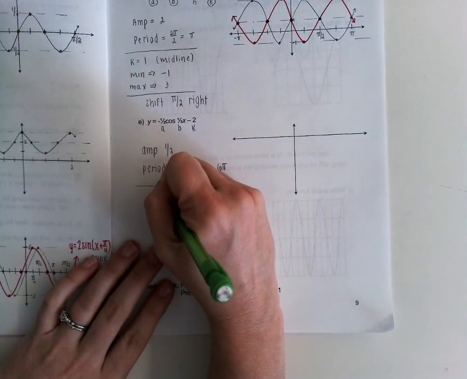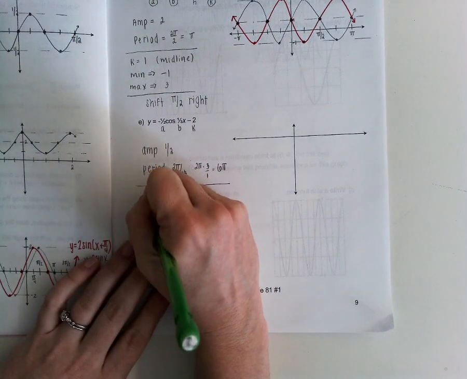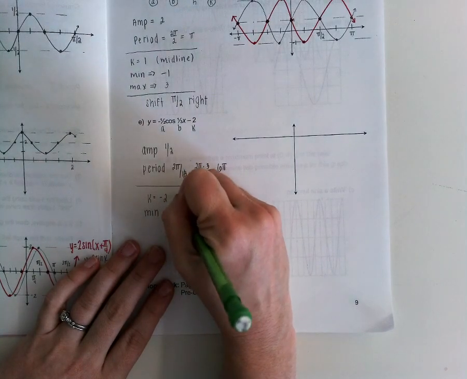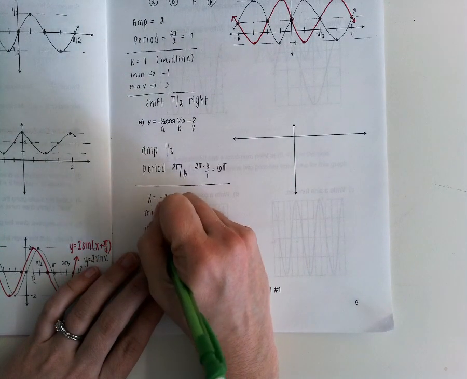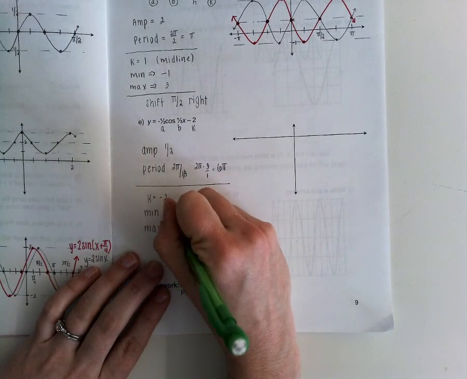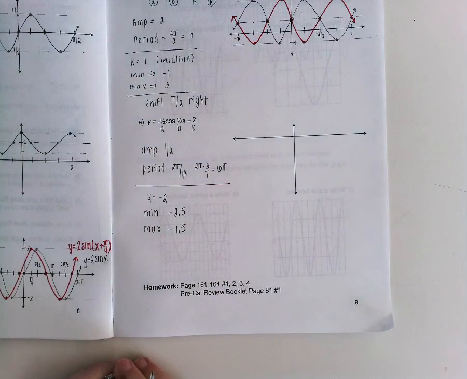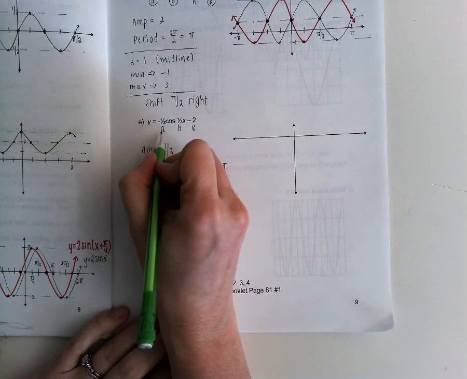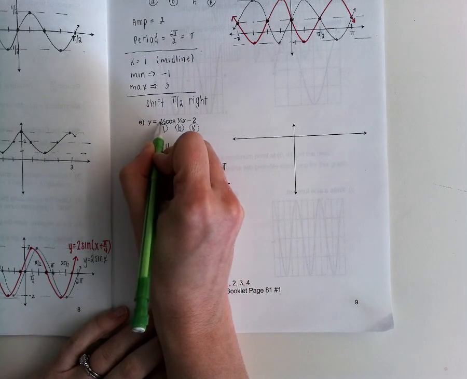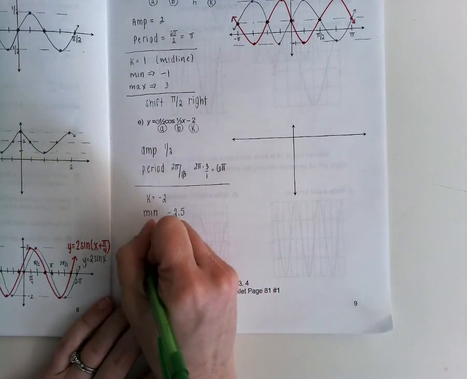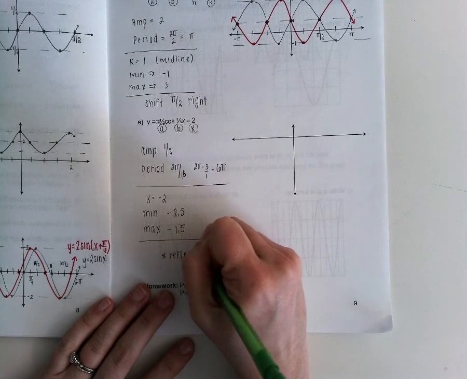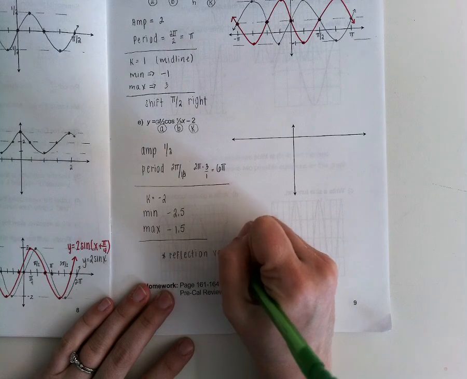And then your minimum is -2 minus the amplitude, so -2.5. And your maximum is your midline plus your amplitude, so +0.5, so -1.5. So you'll see here that I've dealt with the amplitude, the period, and k. The only thing I'm missing is the reflection. I'm going to save that reflection for the end. I should say this is a vertical reflection.